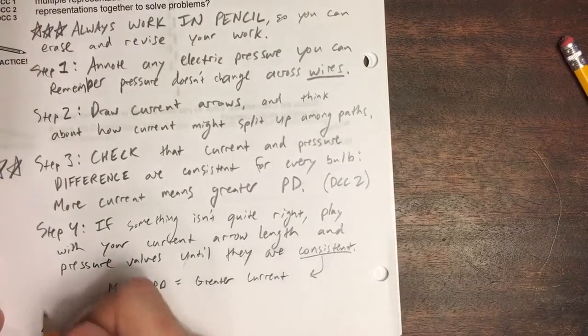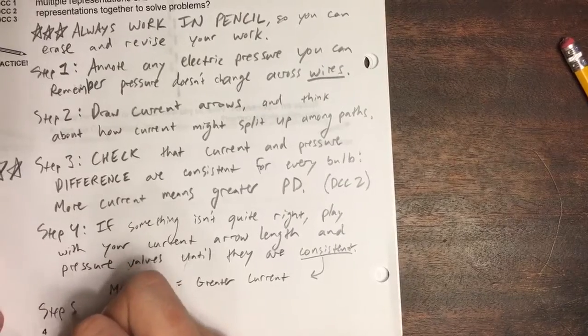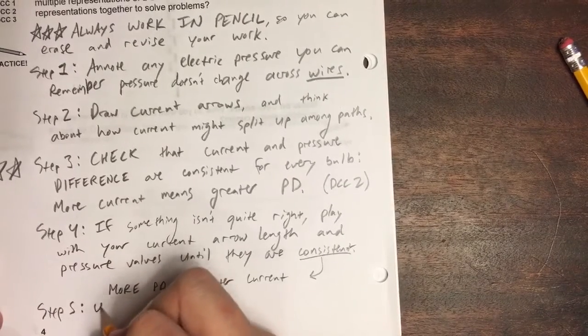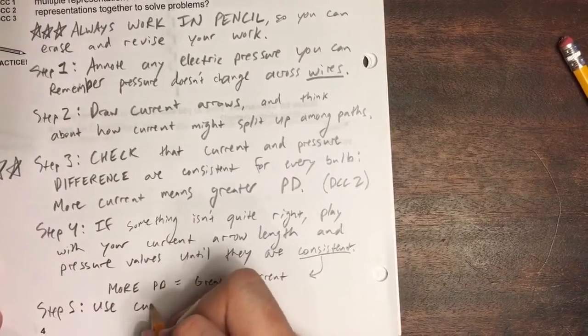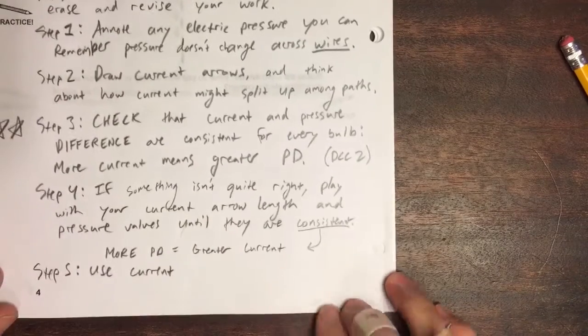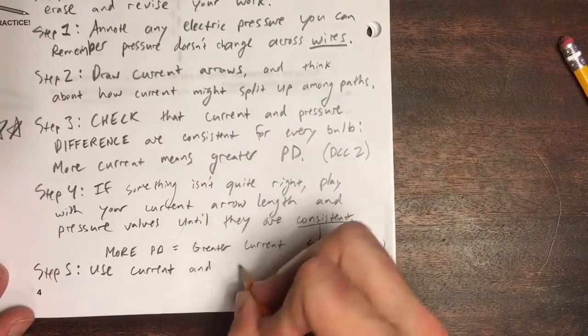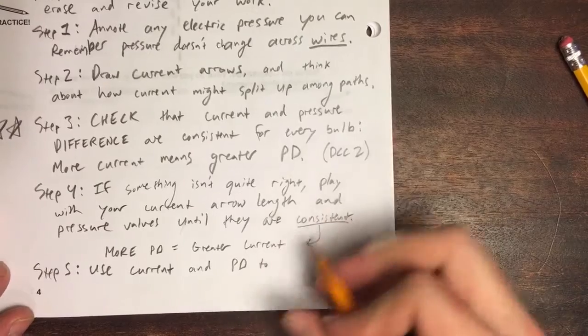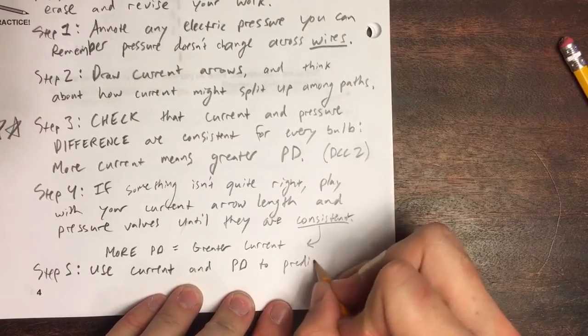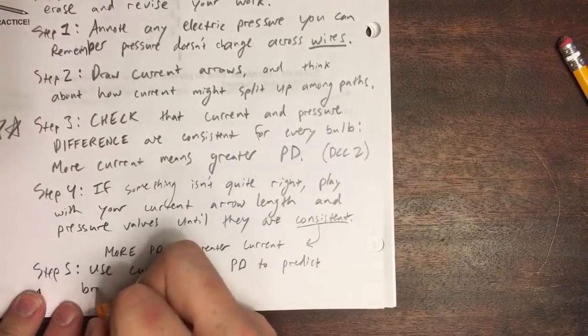Let's finish this up here. The last step here, step 5, would be use current and PD to predict brightness of bulbs.